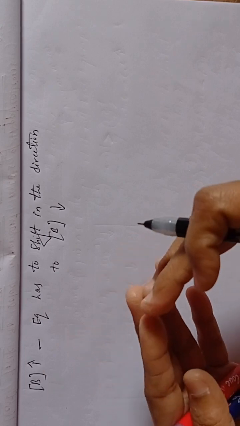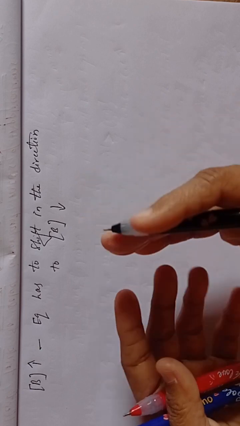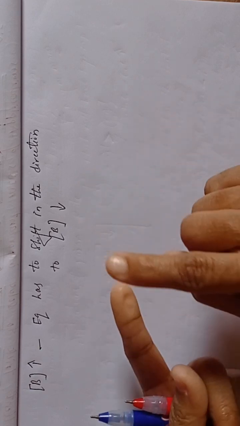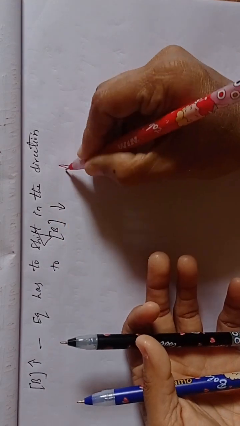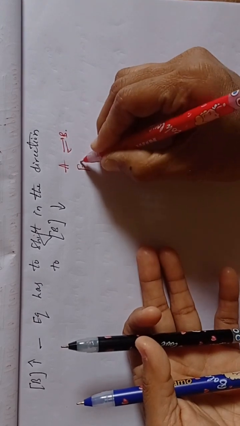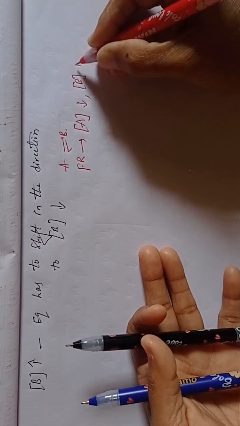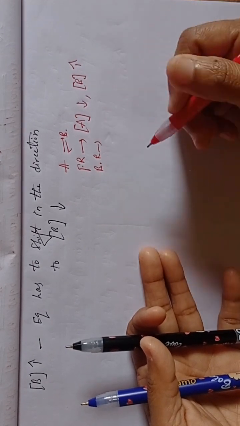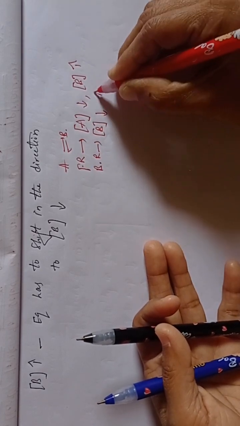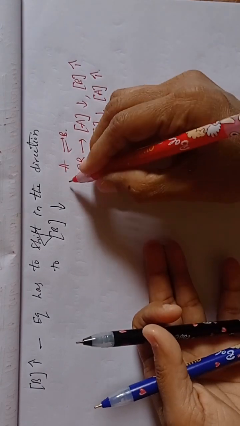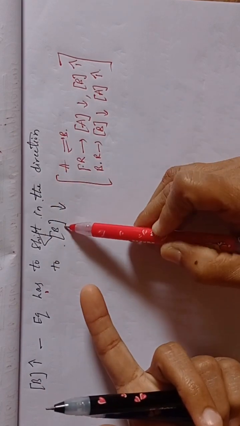In this reaction, A gives rise to B. In which direction does product B concentration decrease, students? Here product B concentration decreases, so that side equilibrium is shifting. In the forward reaction, the concentration of reactant A decreases and product B concentration increases. In the backward reaction, what happened? Product B concentration decreases and reactant concentration increases. Correct or not? So equilibrium has to shift in the direction to decrease the concentration of the product B.